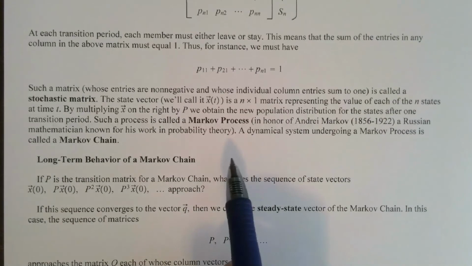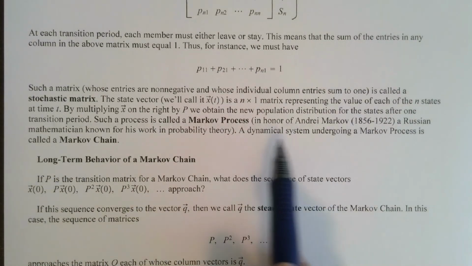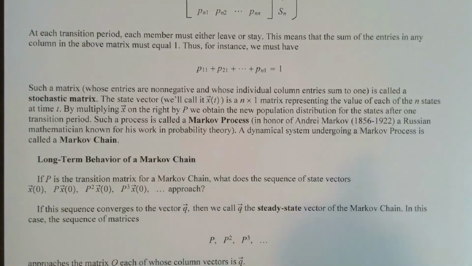And so he's given the name Markov process, and a system that's dynamical, right? Dynamical just means changing. So we have the states changing over time. This is called a Markov chain.